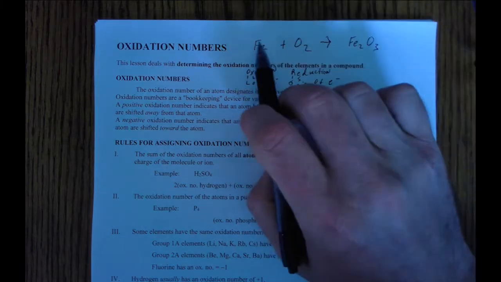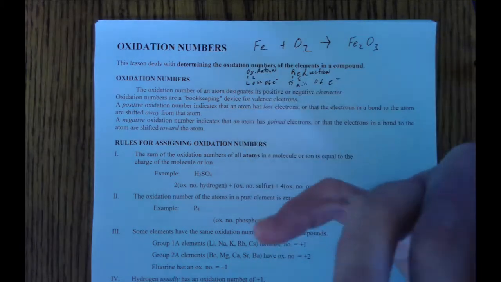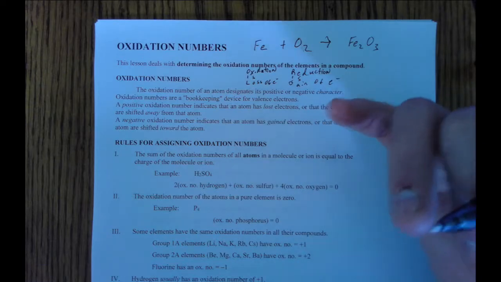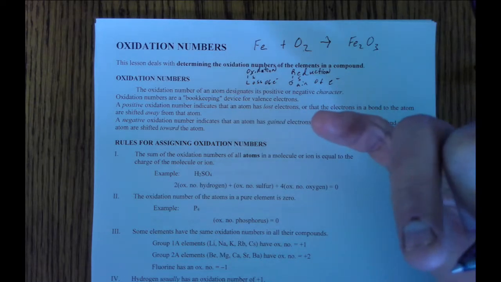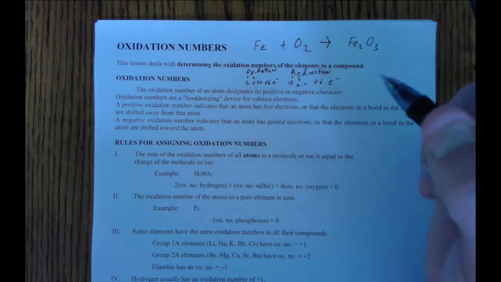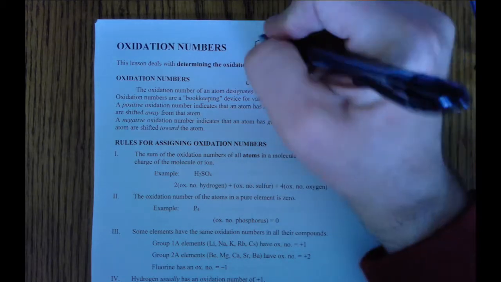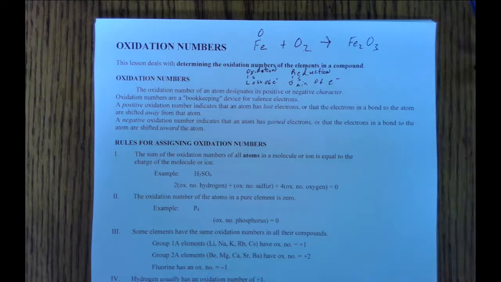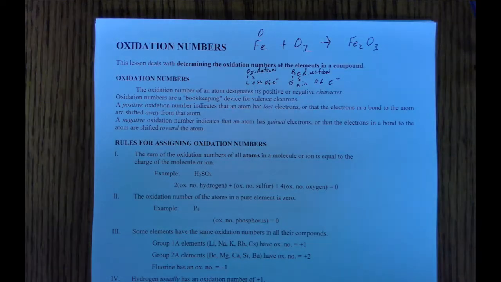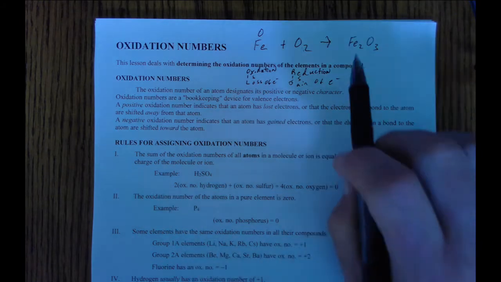So we know that iron here would have just as many electrons as it does protons because it's neutral. So we say that it has an oxidation number of 0 currently because it's in its elemental form. Oxidation numbers are a way of bookkeeping how positive or how negative something is, its character. Remember, electrons have a negative charge, so if you lose electrons, you become positive.